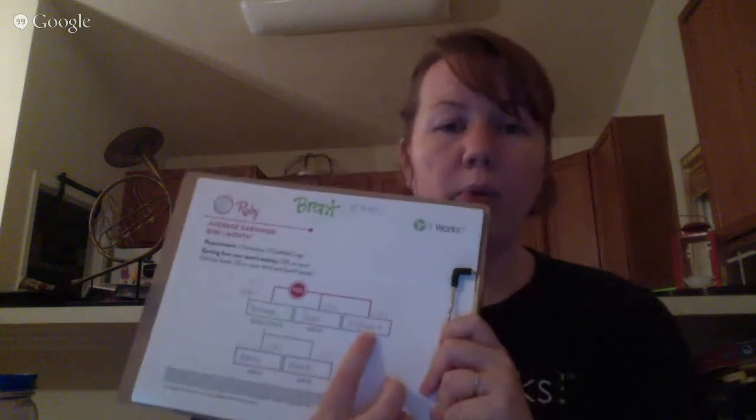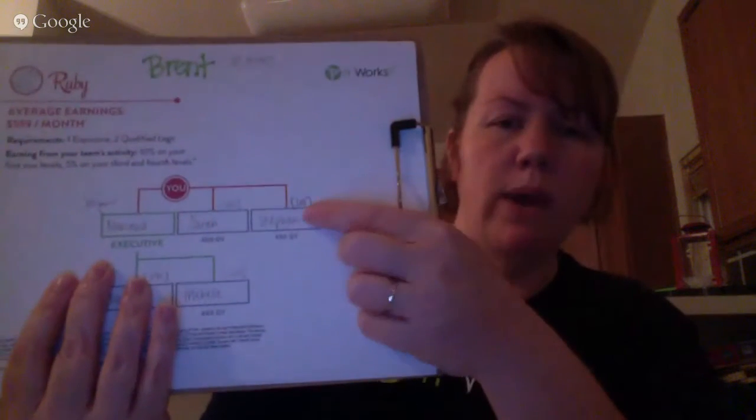So I can add it on my chart. As I see a downline order come in, let's say Stephanie got another wrap order, I would change that from 54 to 108. And I'm always counting BV here. I'm not counting dollars. Dollars mean nothing to me. BV means everything. Okay. So I change it. So now it says 108 instead of 54.